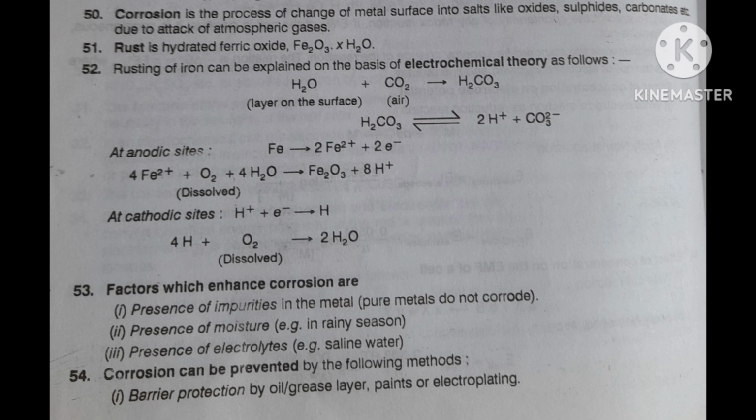That site where Fe is converting to Fe2+ is called the anodic site, where oxidation takes place, and where reduction takes place is called the cathodic site. At the anodic site, first iron loses electrons and Fe converts to Fe2+.